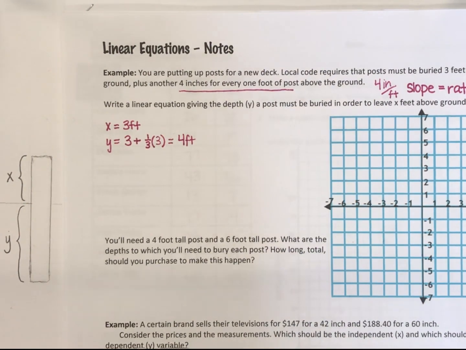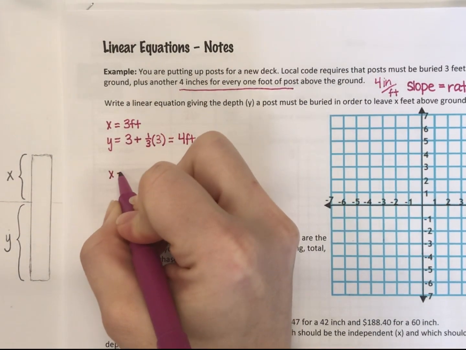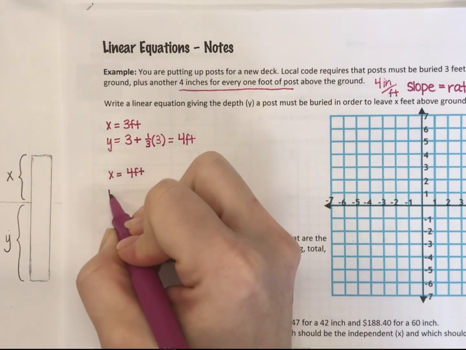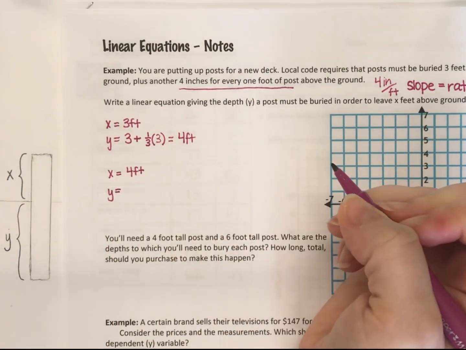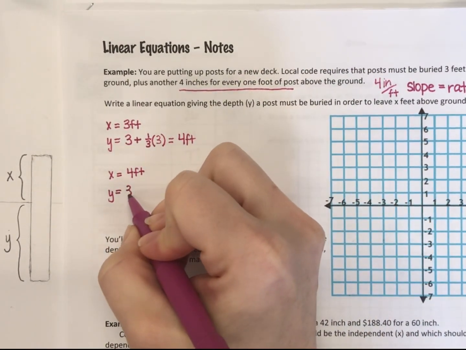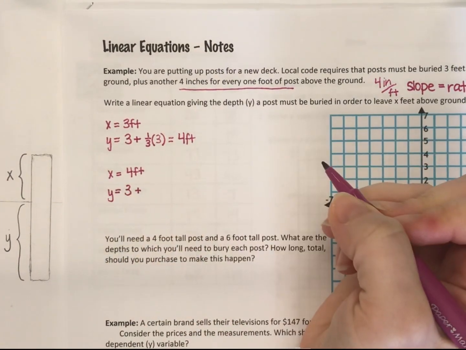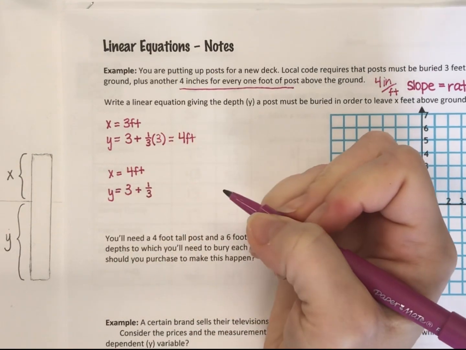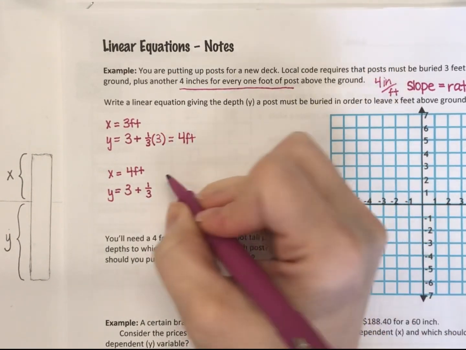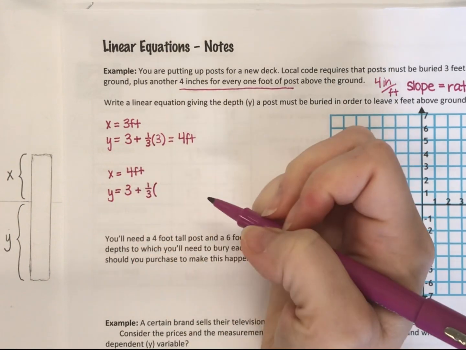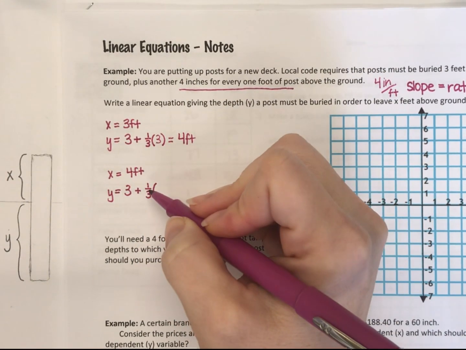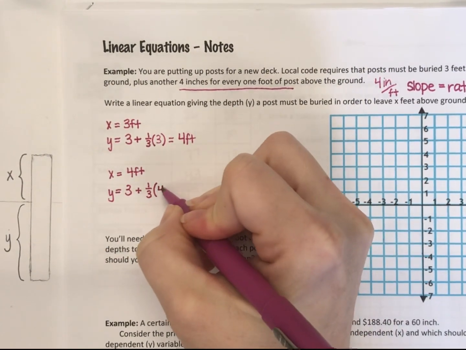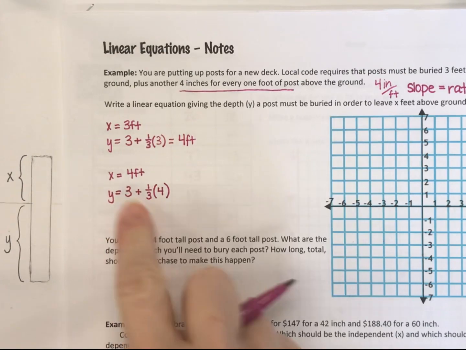Let's try another example, see if we got this. So if we wanted a post that was sticking up 4 feet above the ground, what depth would I have to bury it? I'm always required to bury 3 feet plus that 4 inches per foot that's above the ground, or 1/3 of a foot for every foot, and we have 4 feet above the ground, right? So that'd be 1/3 plus 1/3 plus 1/3 plus 1/3. That would be 4 thirds that I have to add on to that baseline of 3.